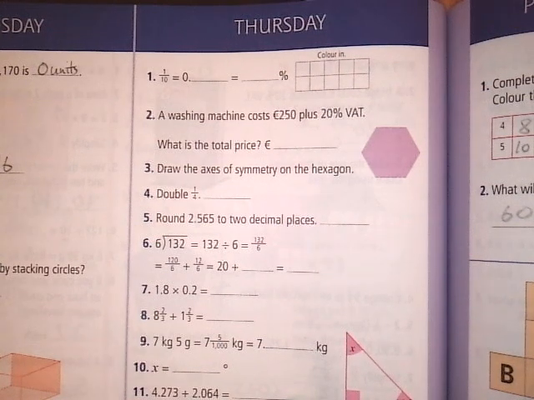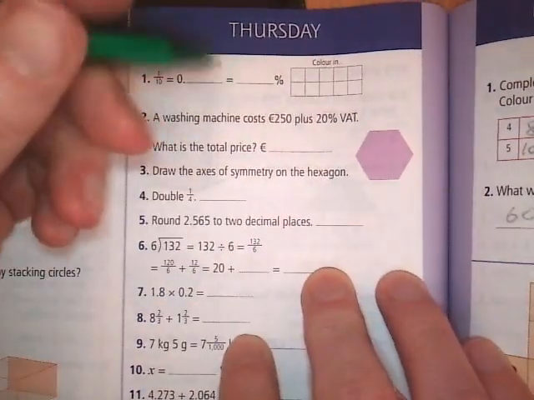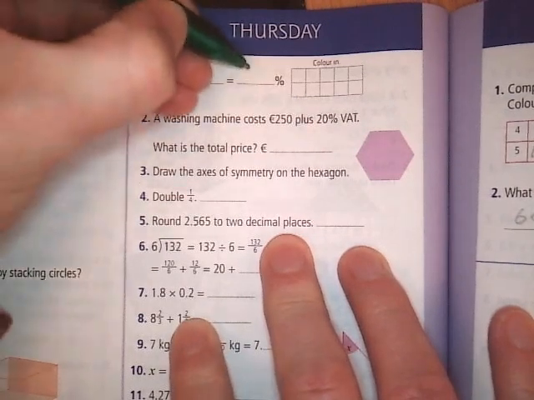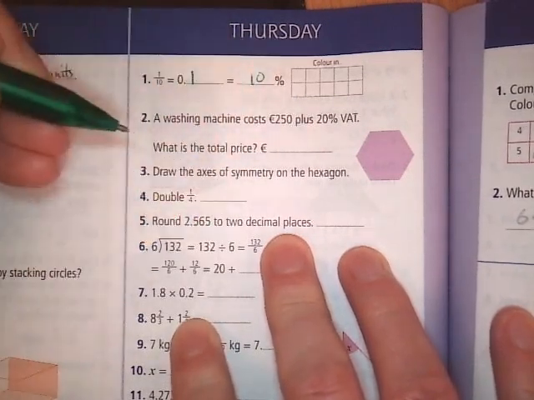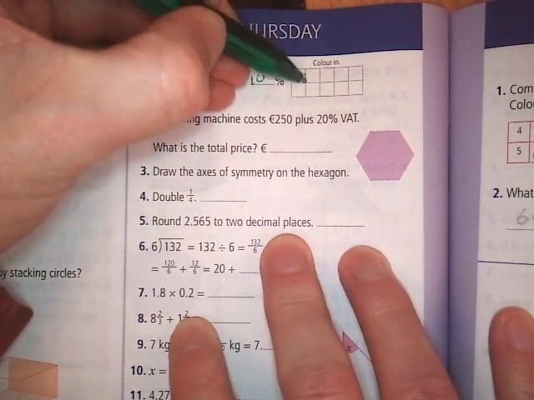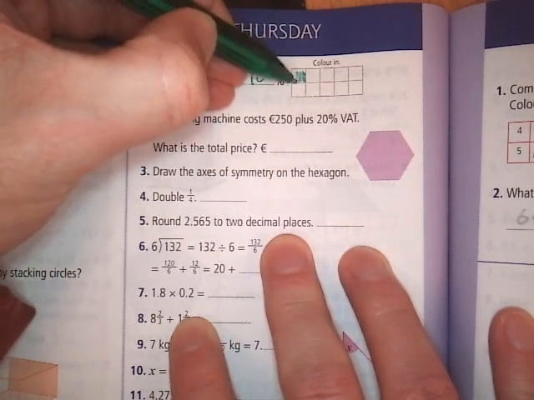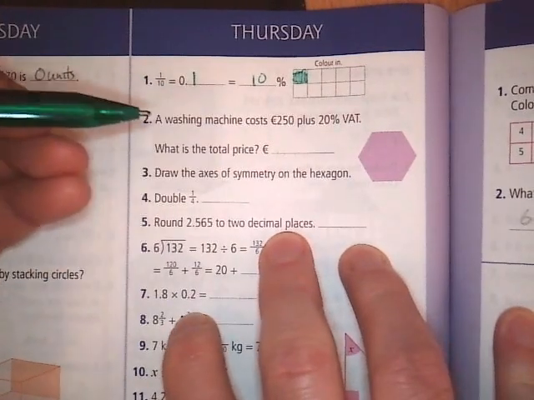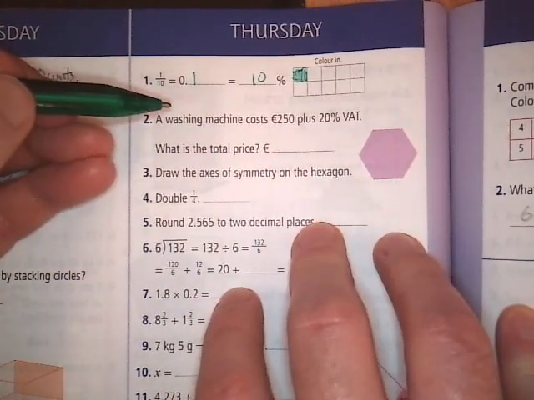This is Thursday of week 24, and I've switched to pen. 1/10 equals 0.1. That equals 10%. And that means 1 square colored in. Doesn't matter which one you do, still 10%.